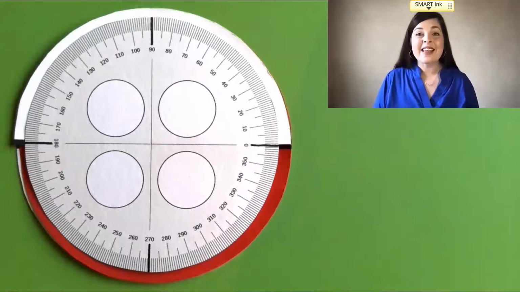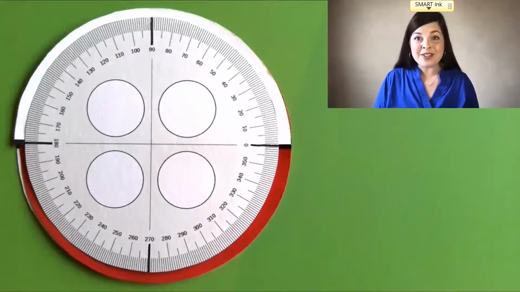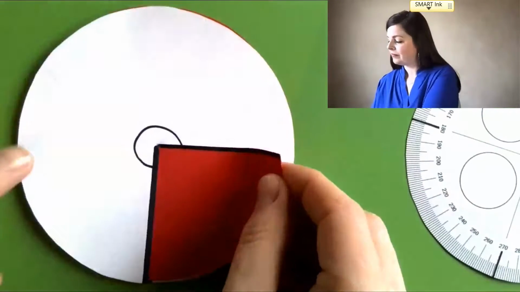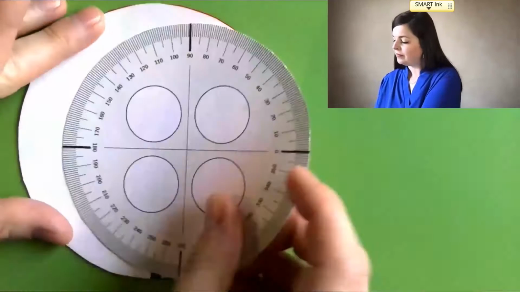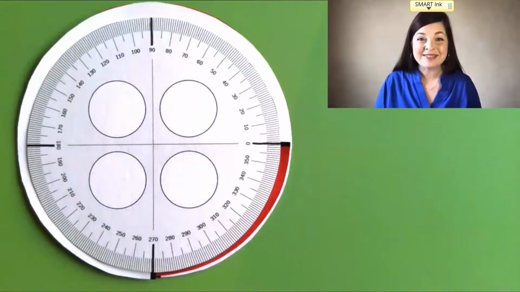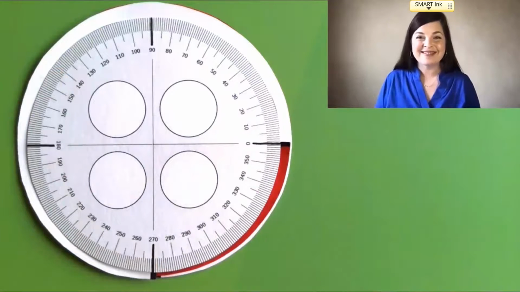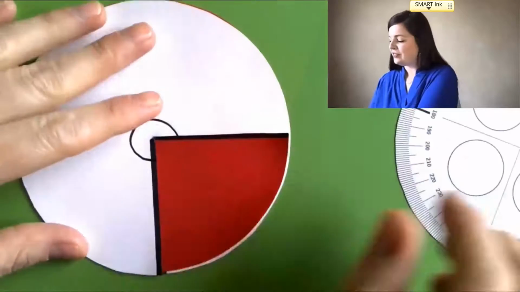It makes sense that 1/2 turn is 180 degrees because 1/4 turn is 90 degrees. It takes 2 quarter turns to make 1/2 turn. 90 plus 90 equals 180, so it just makes sense. Let's make another quarter turn and measure it. What's the degree measure now? 270 degrees. Let's make one more quarter turn.